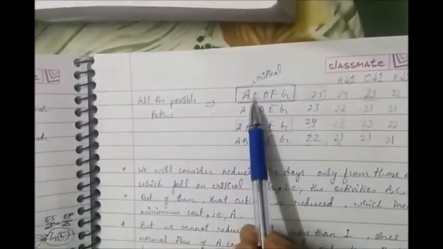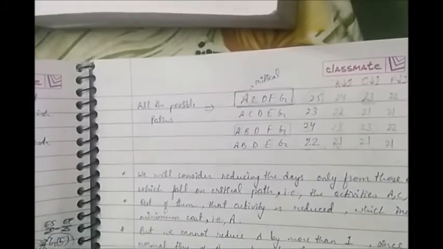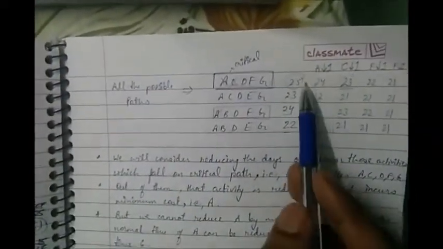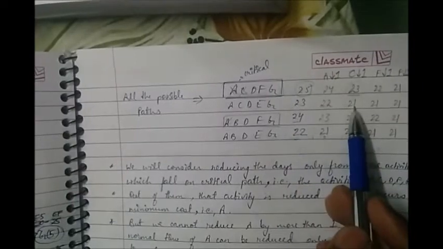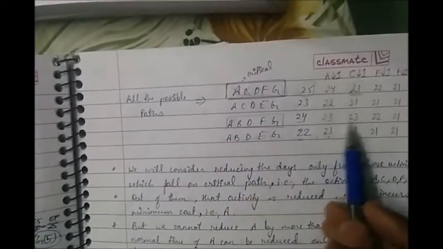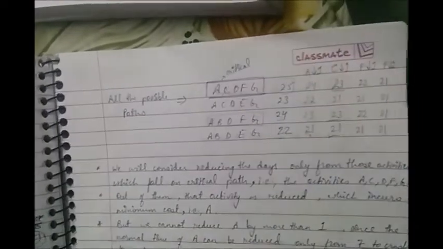Next we see that in our critical path it's C. But is C the next least cost? It is. So it's 1200. So we'll definitely take C next and we'll reduce it by 1. So this would become 23. This would again become 21, and C is not there in either of these two cases. So this will remain as it is, that is 23 and 21.